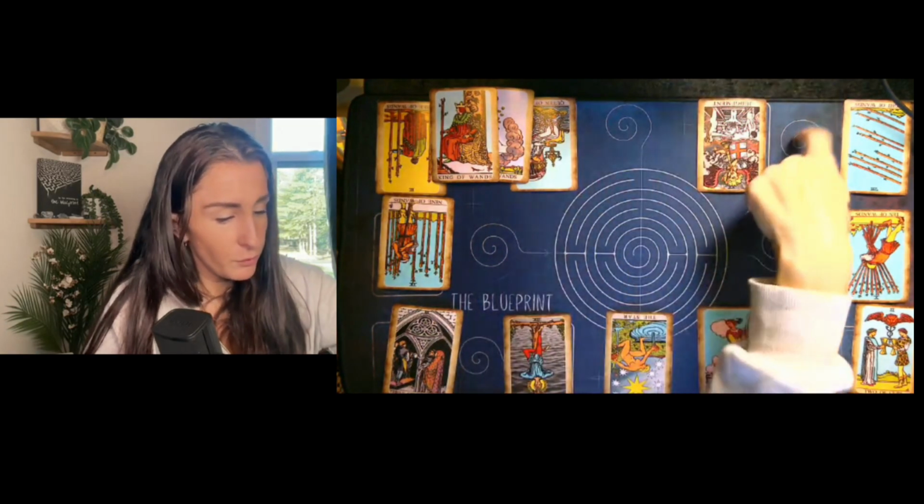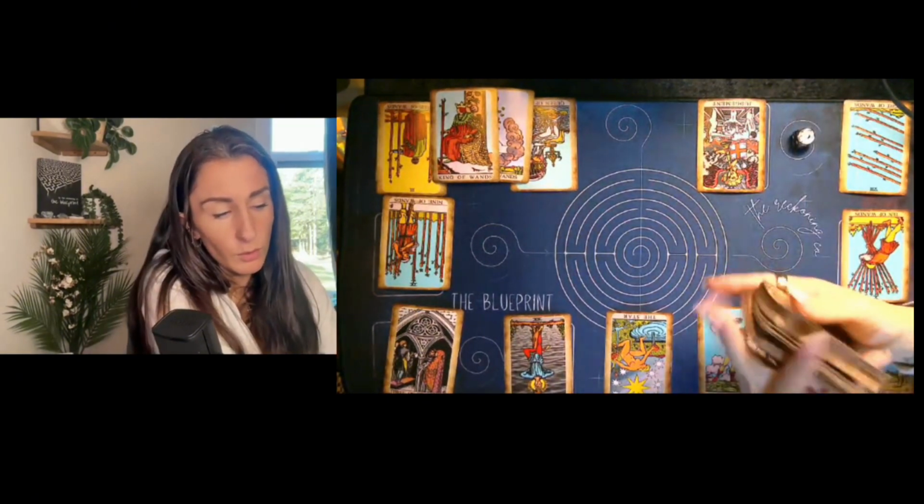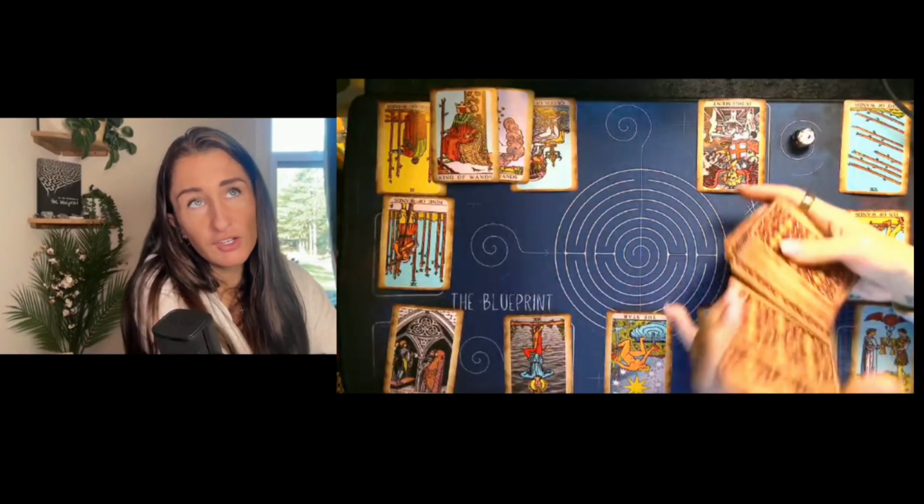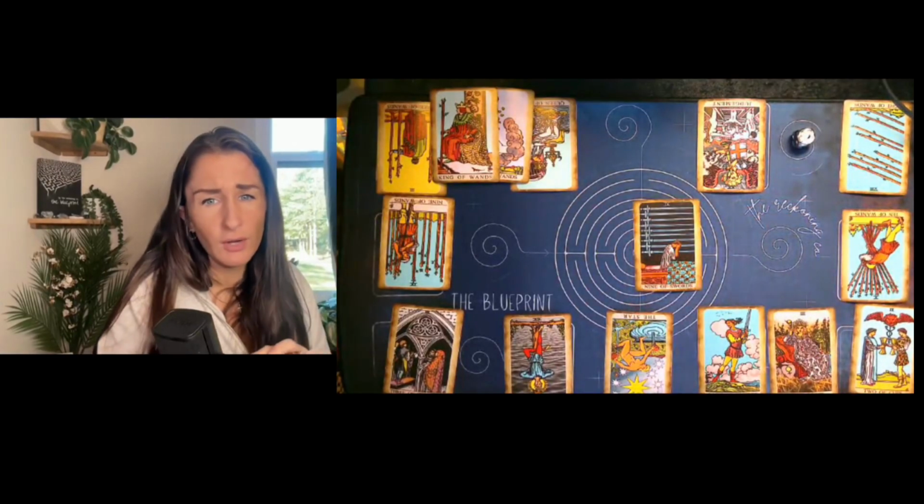1, 2, 3, 4. We're up here. We're in between a misjudgment about speed. So the voice inside your head that's telling you, you can't slow down, you're not doing enough. Yeah, that 9 of Swords is the voice.